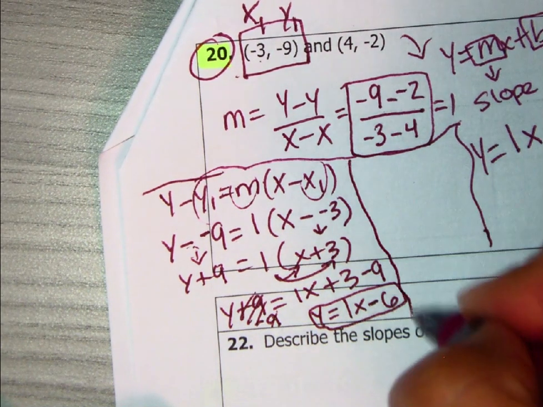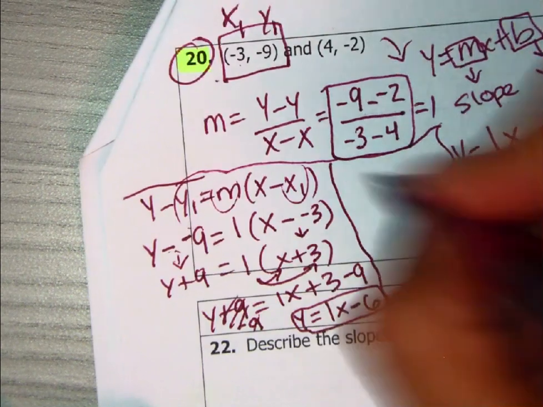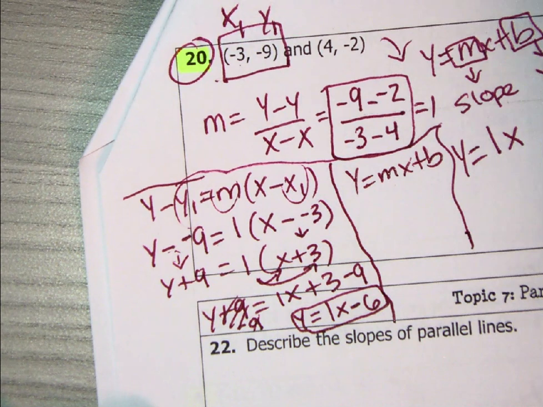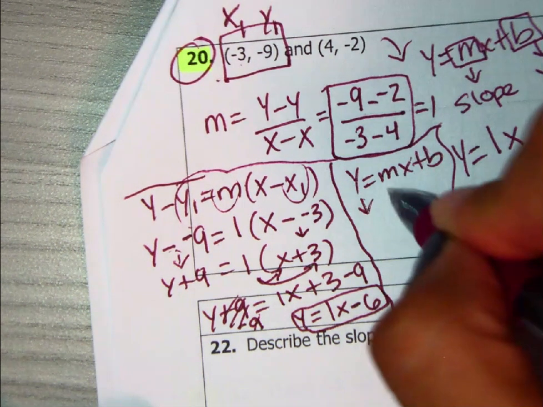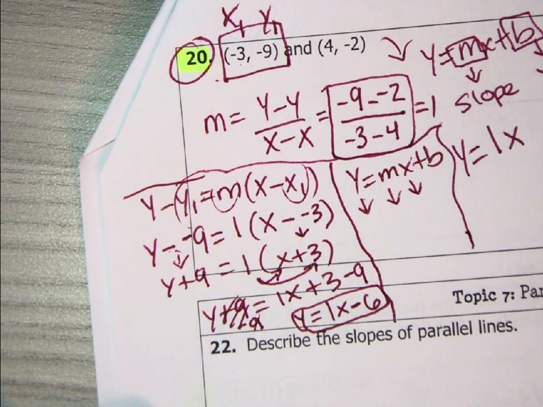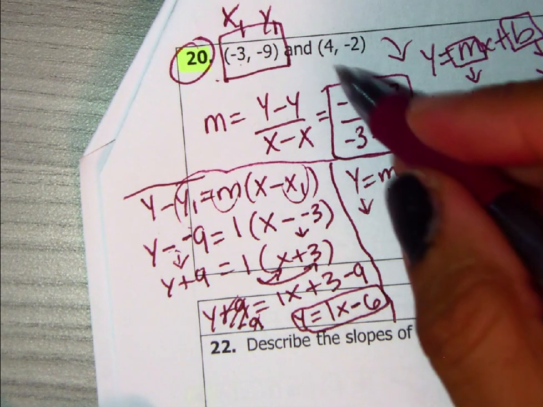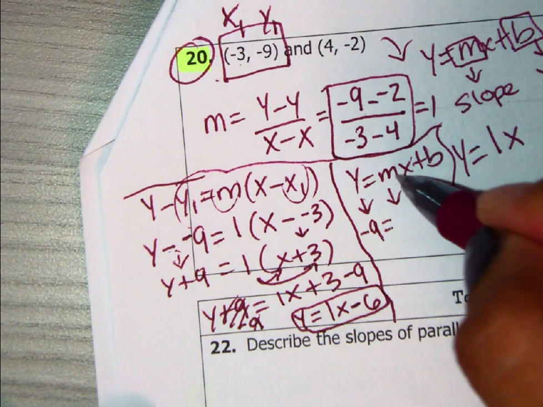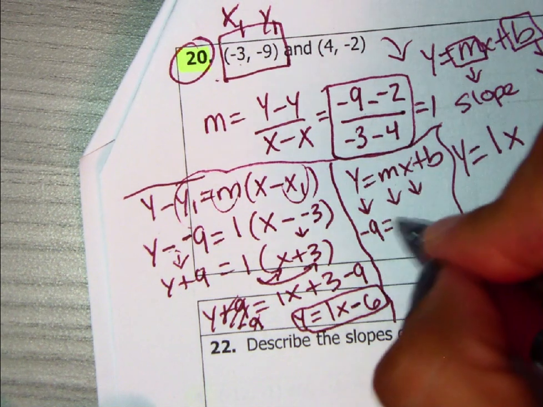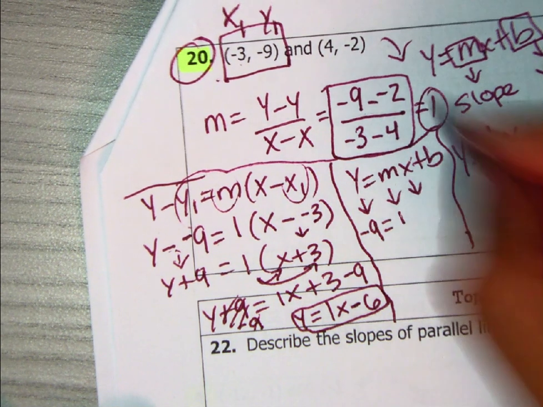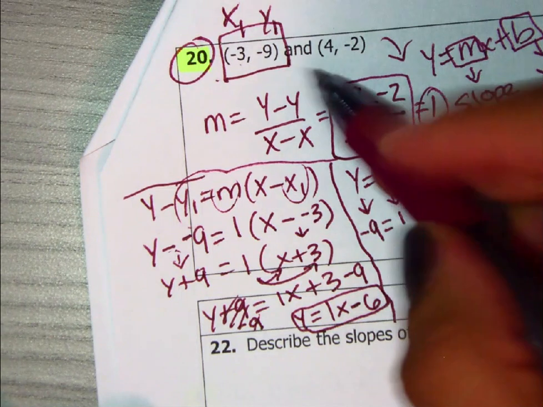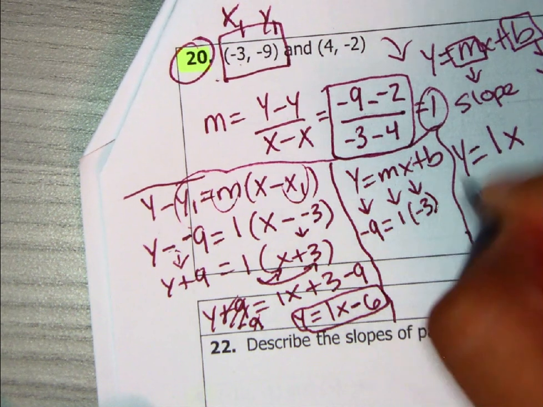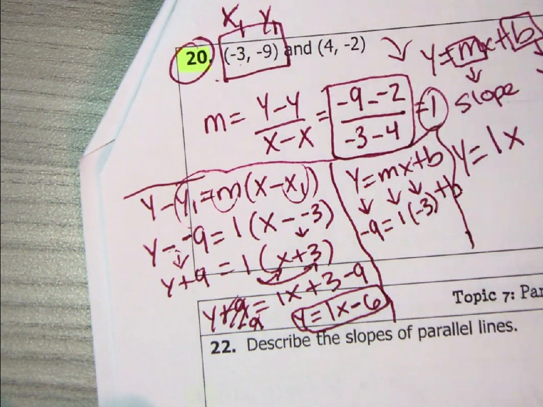Another way, it's writing y equals mx plus b and substituting the y, the m, and the x. The y comes from the y value in your point, -9 equals, the m comes from your slope, so 1. X comes from the x value in your point, so we put times -3 plus b.